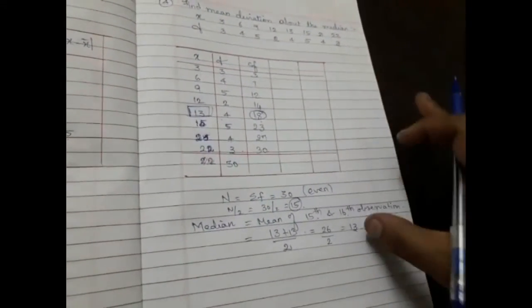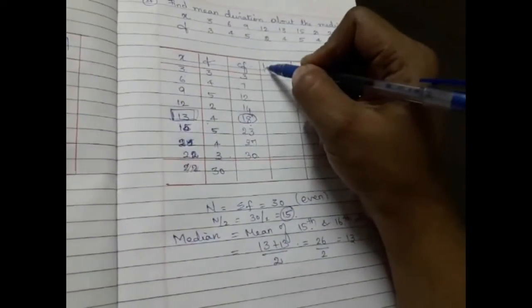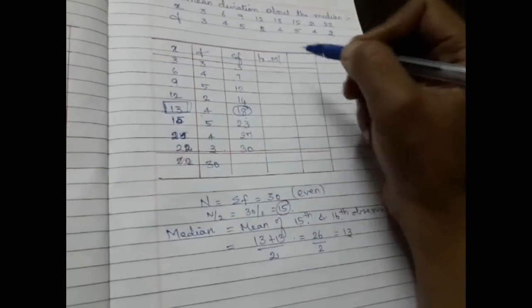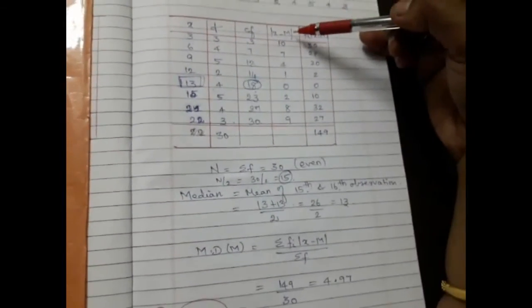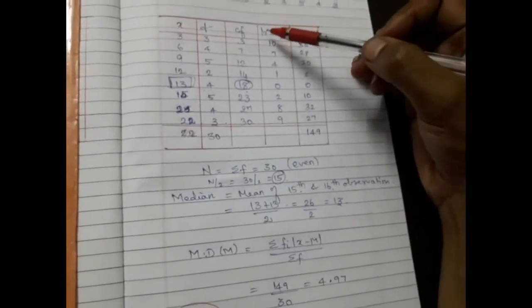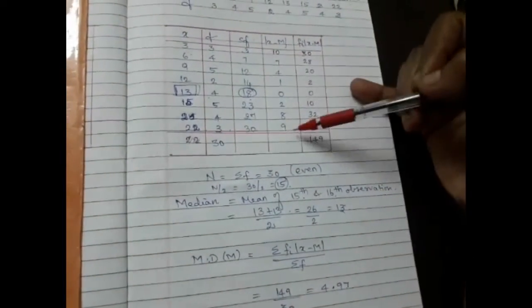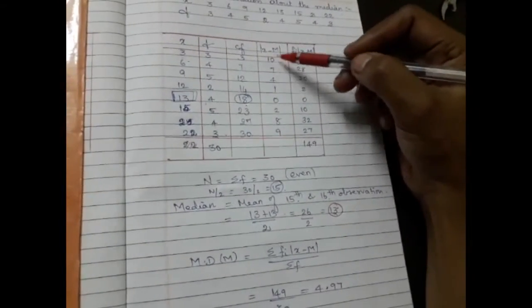So after this what do we have to find out? We have to find the deviation of these x values from the median, the absolute value of x minus capital M, which is x minus 13, right? We have to find the difference of these x values from the median. After finding the median, we have to find the absolute values of the deviations for each of the x values. So we have found it: 3 minus, our median is 13, right? So 3 minus 13 is minus 10. Since it is absolute value, we have written it as 10.